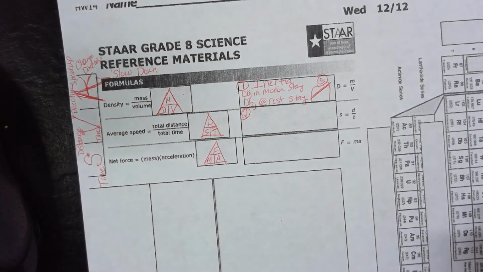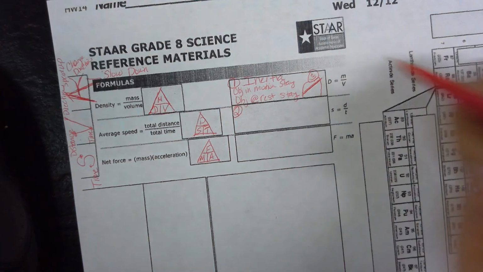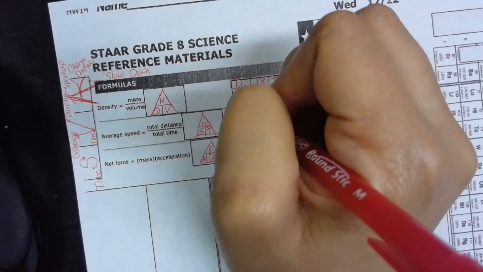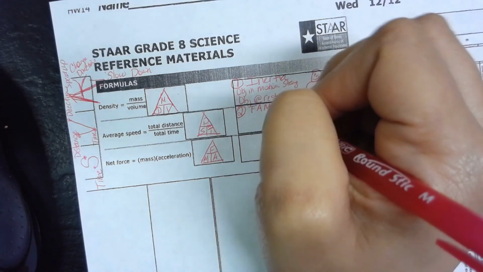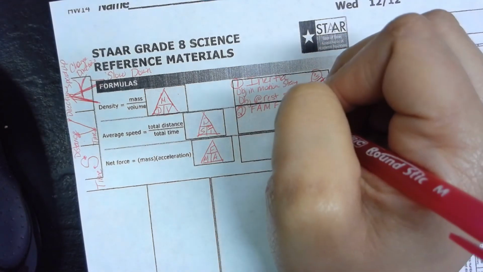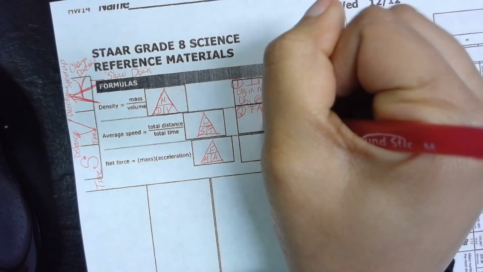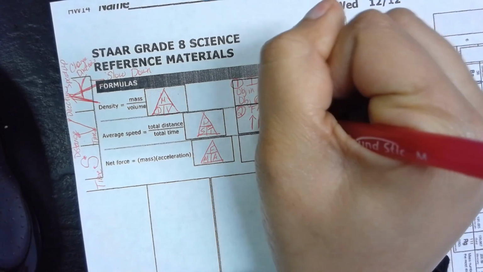Then we're going to follow our second law, which says more mass, more force; less mass, less force needed to accelerate. And so we're simply going to put F = ma. Here we have the more force you use, the more acceleration.